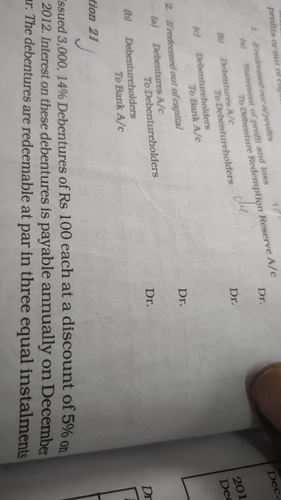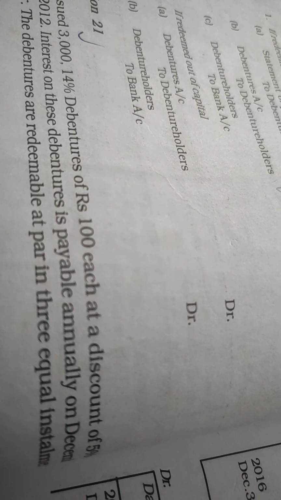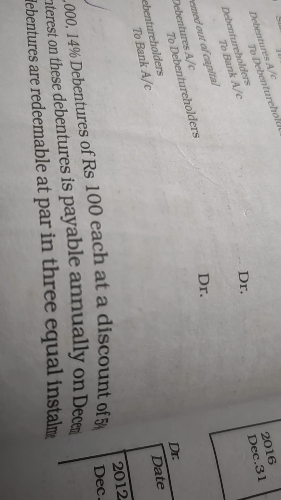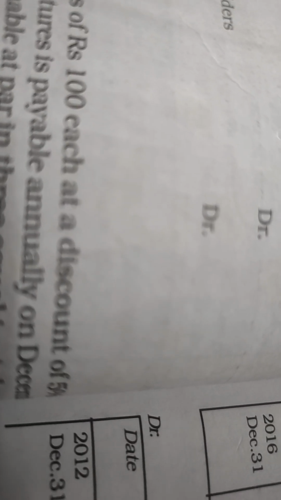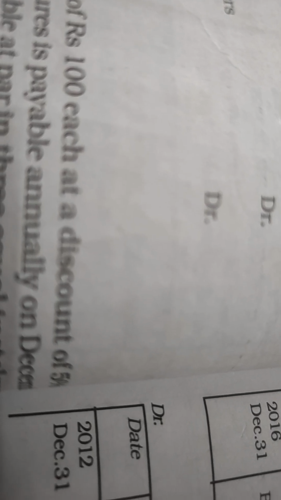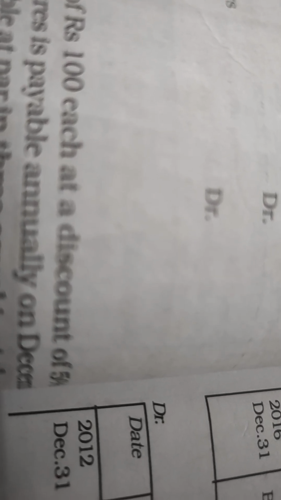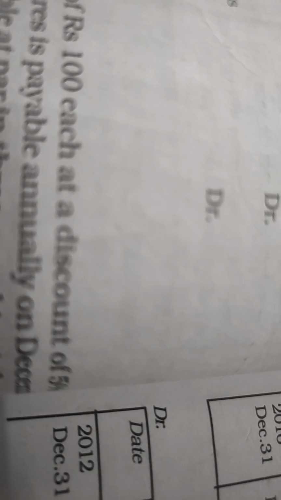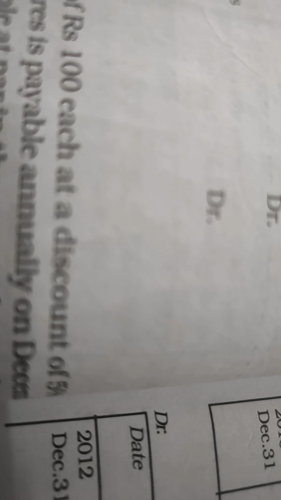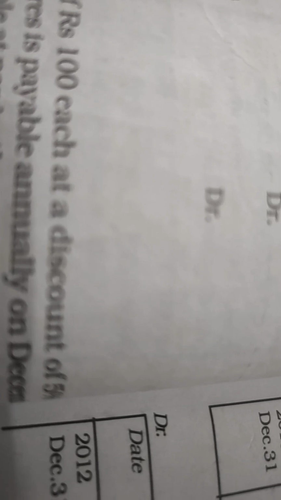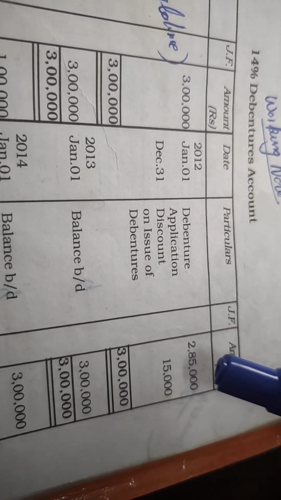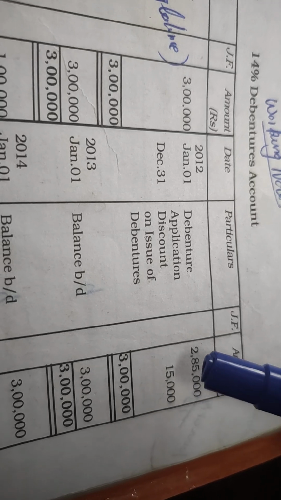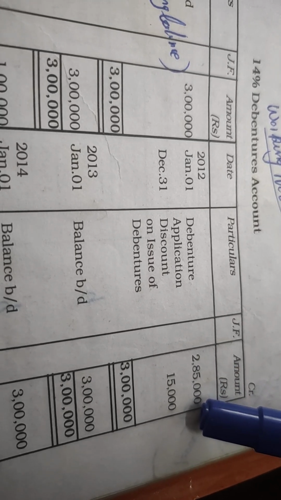So 3 lakh into 5 by 100 will be 15,000. So this 15,000 is reduced from the actual value of debentures, 3 lakh. So the remaining amount will be 2,85,000.